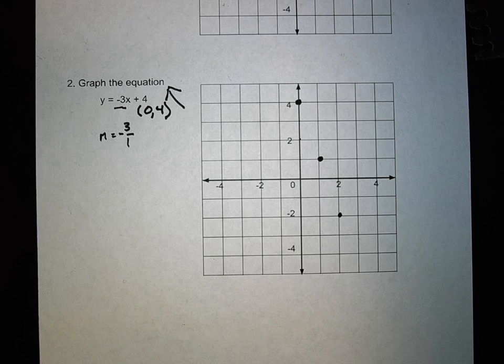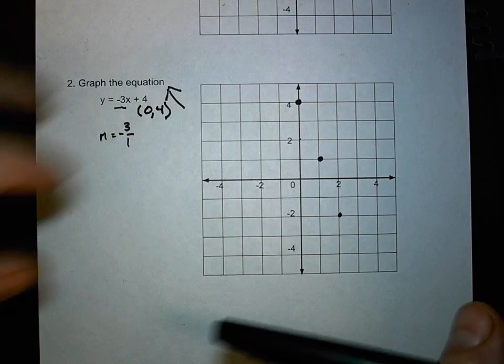When I put my ruler down, if my ruler doesn't go through all 3 points, that means somewhere I plotted something wrong. So by plotting 2 points, I ensured that I did what I meant to do. Does that make sense? It's that same thing we did before. We're checking, and then I draw a line.